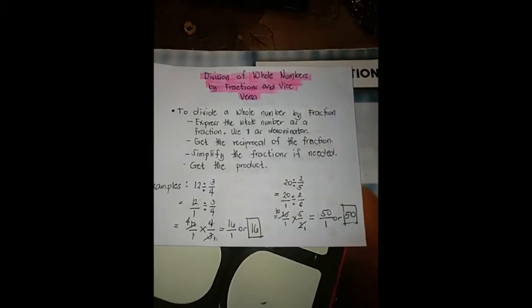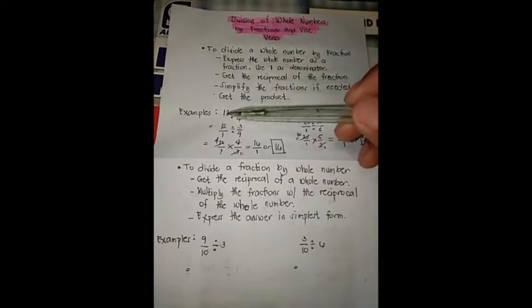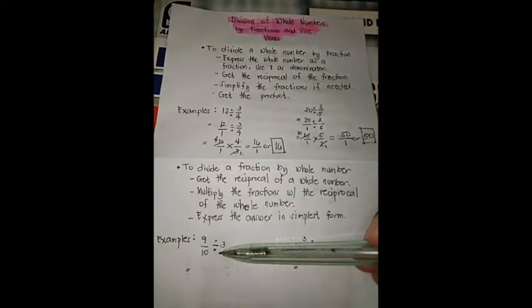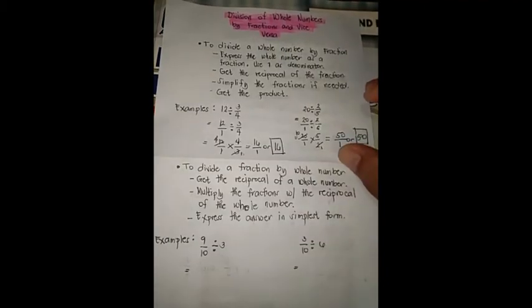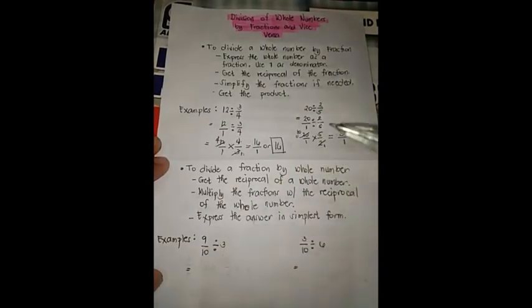Division of whole numbers by fraction and vice versa. Okay, so this is the other case. Kung mapapansin nyo, andito yung whole number natin kanina. Ngayon, nakabaligtad, andito naman yung ating whole number. So, kapag ganitong case, to divide a fraction by a whole number, ang una naman natin gagawin is get the reciprocal of a whole number.